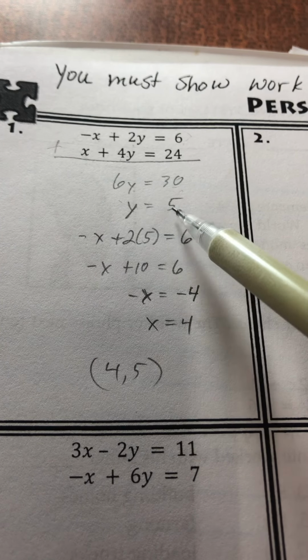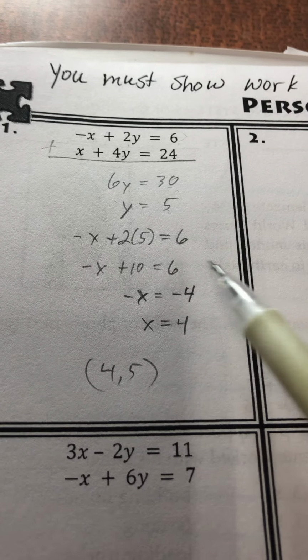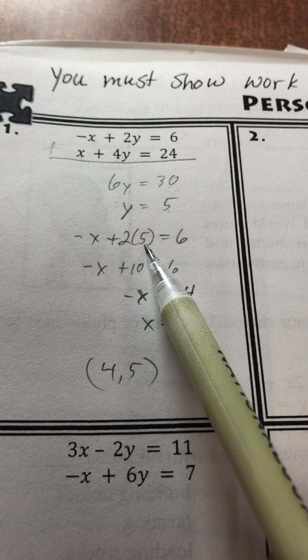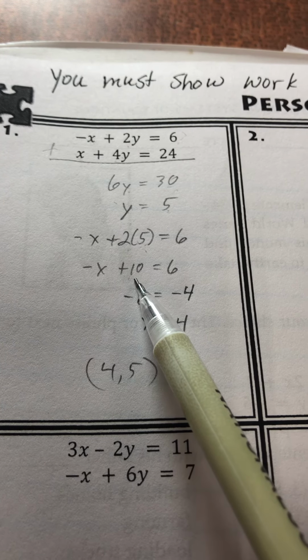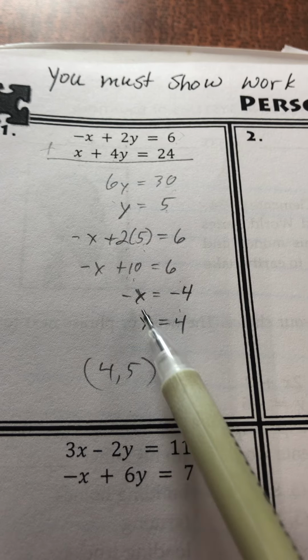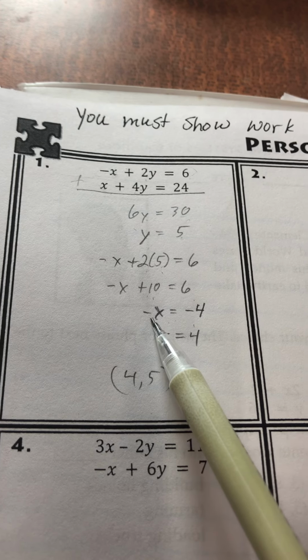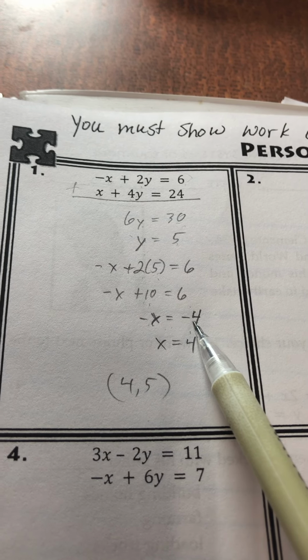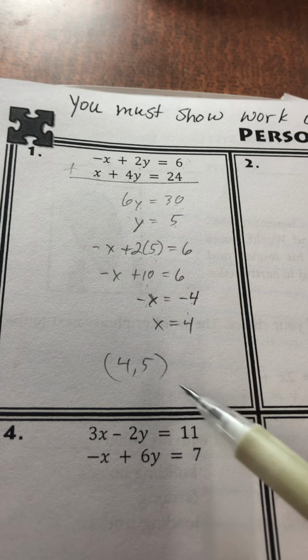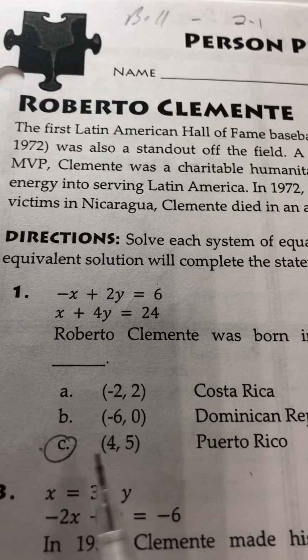I go back and I substitute 5 in for y. In either of these problems, I chose the first one. So 5 goes in here for the y. I end up getting 10. I just keep bringing stuff down. I subtract 10 from both sides. So I get negative x equals negative 4. And then if I am going to get rid of the negative on this side of the equation, I got to do the same thing on this side of the equation. So that is going to be x equals 4. So my x is 4 and my y is 5. And you'll find that answer on the other side of the page where Puerto Rico would be the answer for 5. So that question, that phrase.